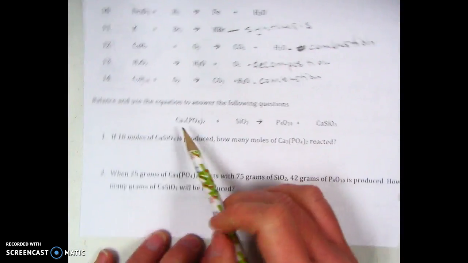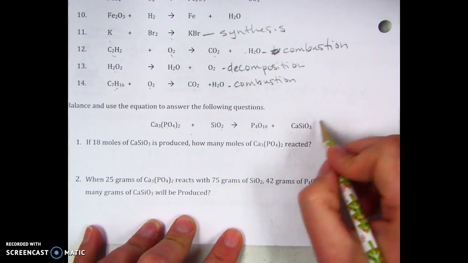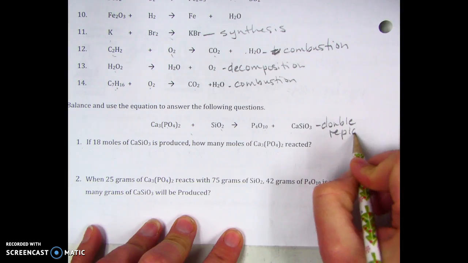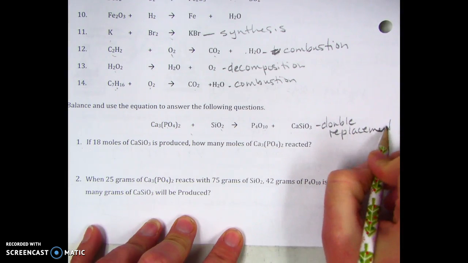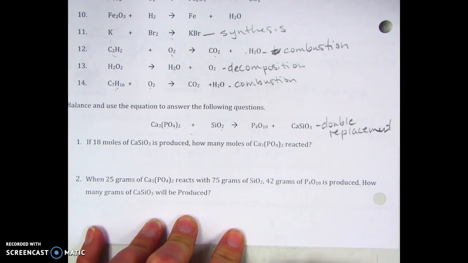So down here we have a compound plus a compound yielding a compound plus a compound. So this will be a double replacement reaction. And we'll practice this on Friday and on Monday, and then we'll start our activity series.